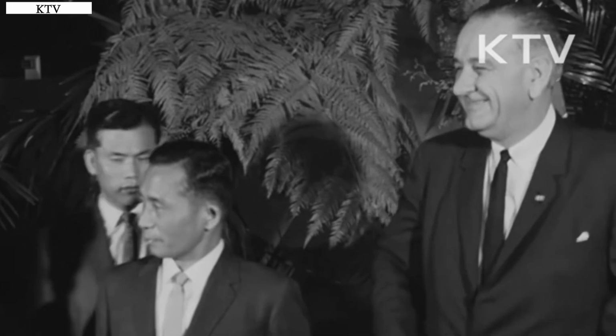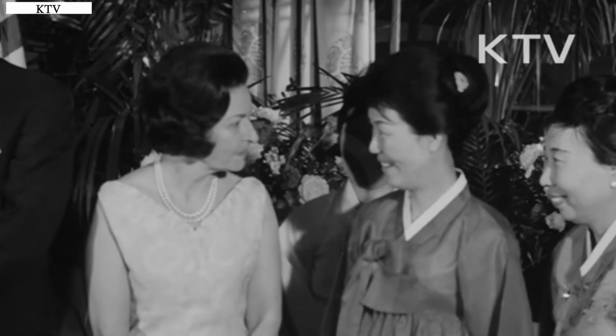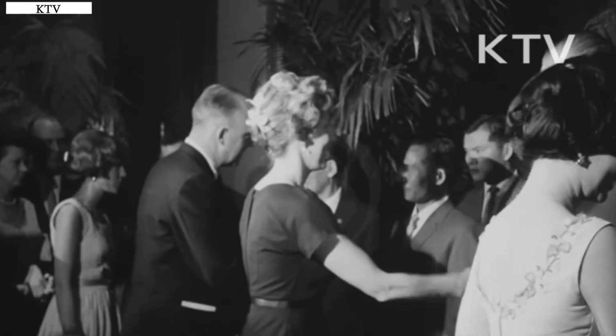President Park succeeded in the first economic development plan due to economic specialties caused by the dispatch of troops to the Vietnam War. And based on this, he was able to take power again. However, behind the remarkable economic achievements achieved by the dispatch of troops to Vietnam, there was also a dark side.